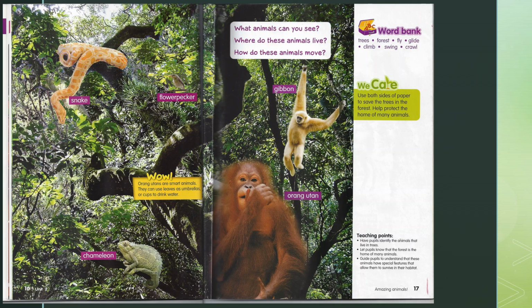That's interesting. As you can see, the orangutan, the gibbon, and the chameleon have legs or arms, in the case of the gibbon and the orangutan. But the snake or the flower pecker don't have these parts.